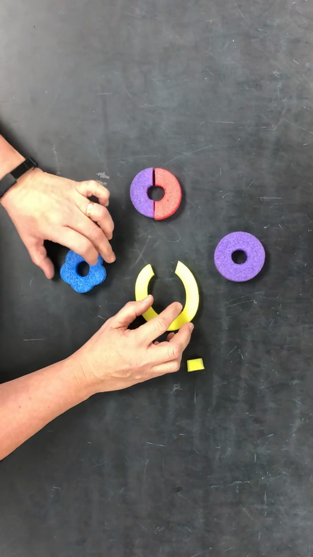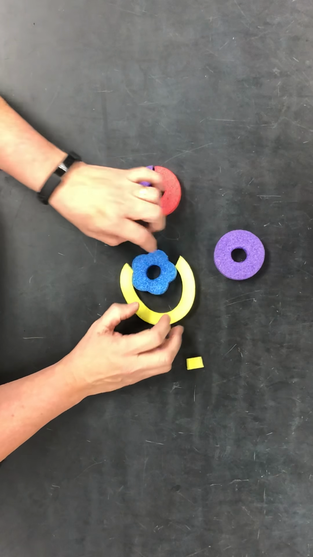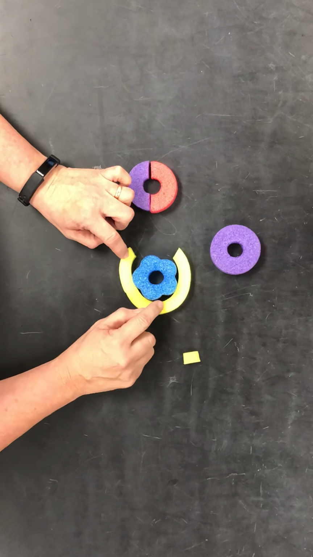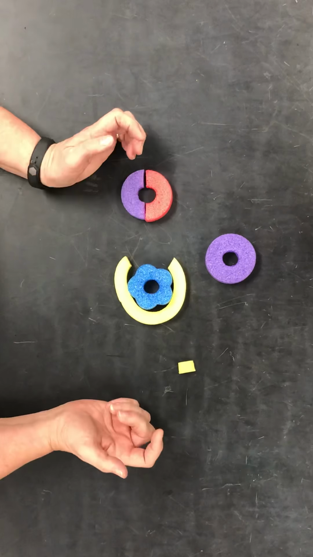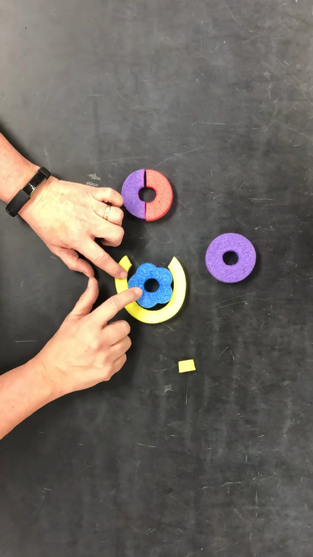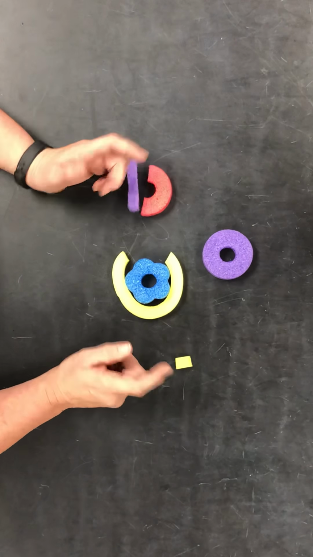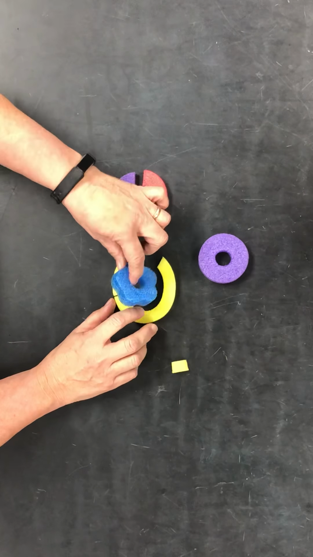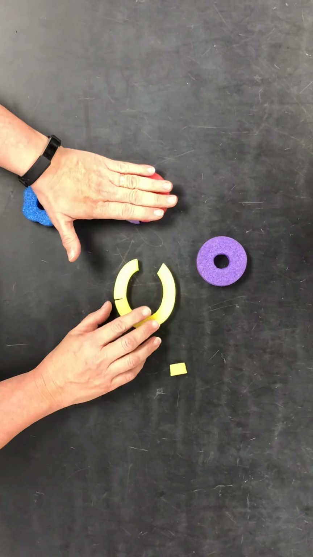Now, there are other things that enzymes work on. This might be another substrate, but notice it's not a perfect fit. It's got a lot of gaps around it. So this substrate will not react inside of this enzyme. So it's just there to show you that the enzymes have to fit their substrates.